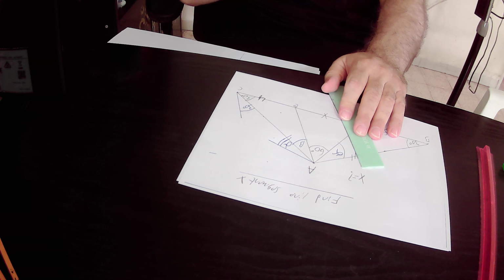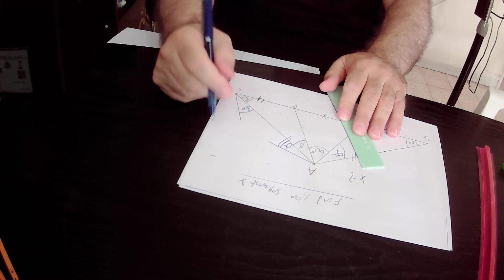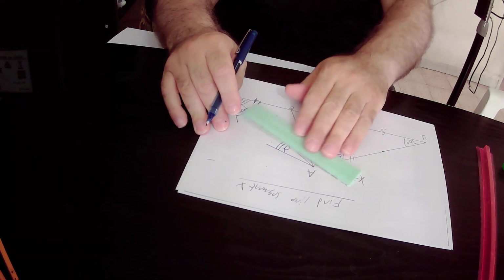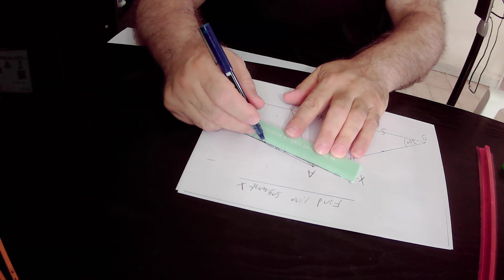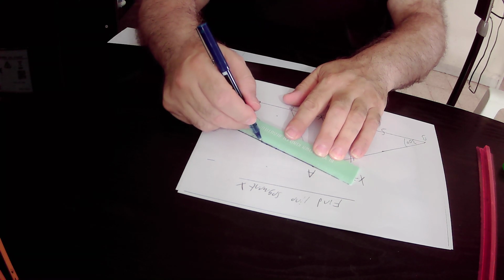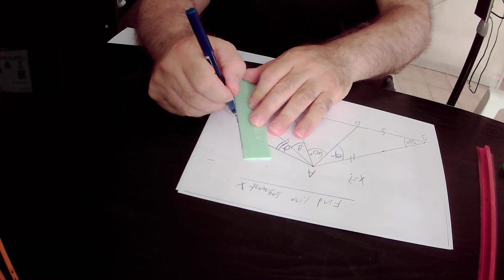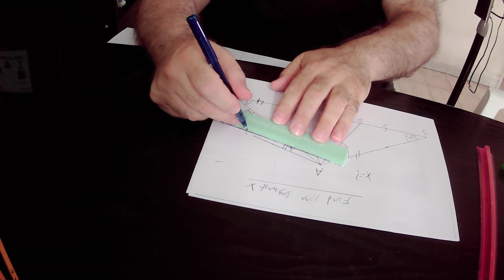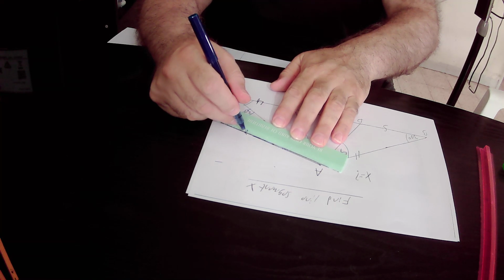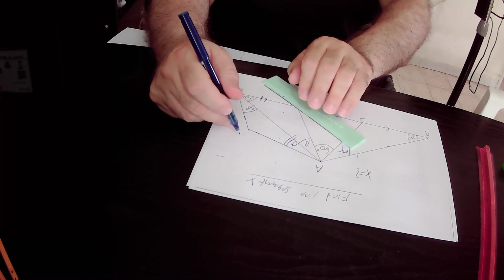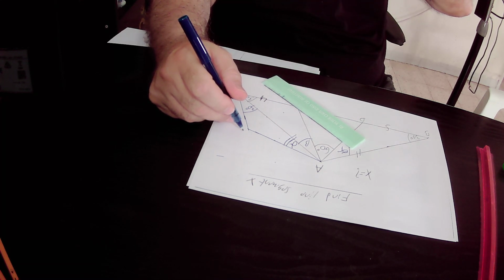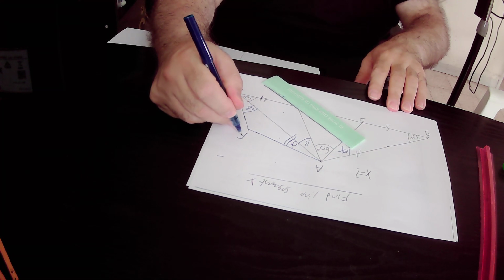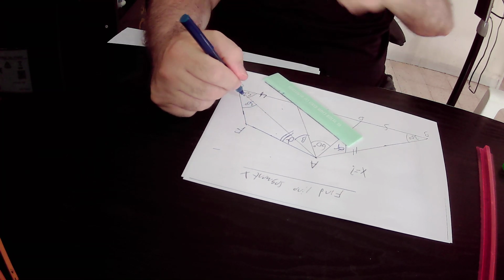In the next step, we will extend the straight lines until they intersect with each other. And we will define the intersection point of the two straight lines as point F. Point F is the intersection point between those two straight lines.